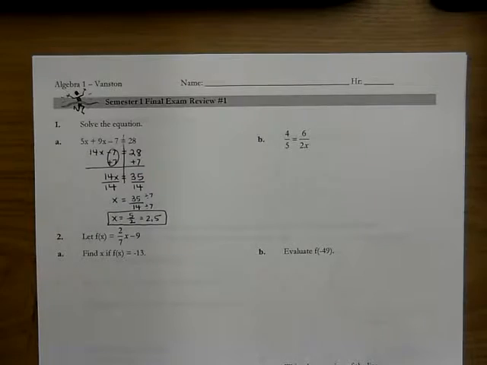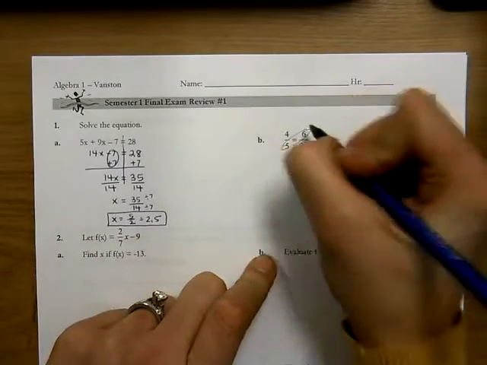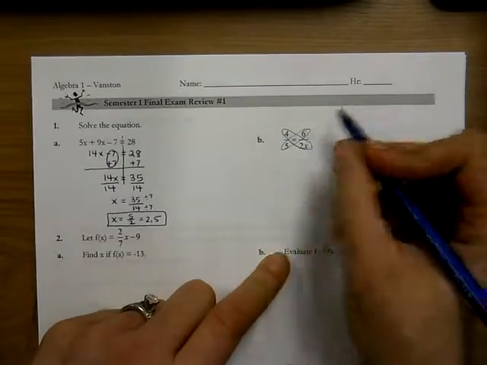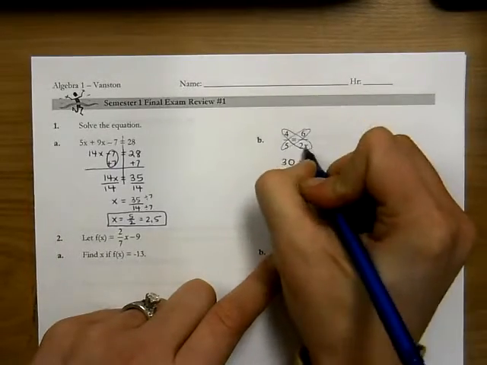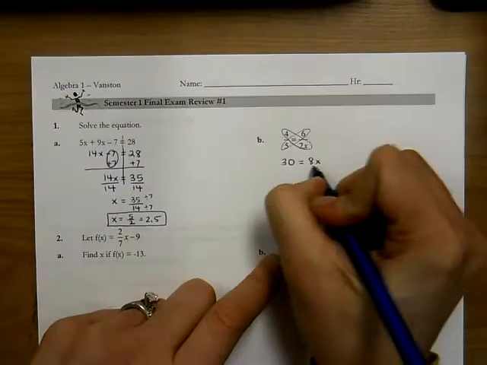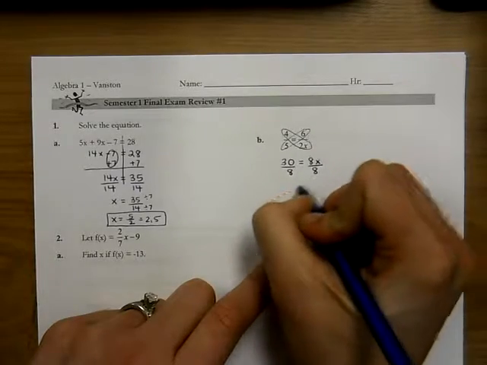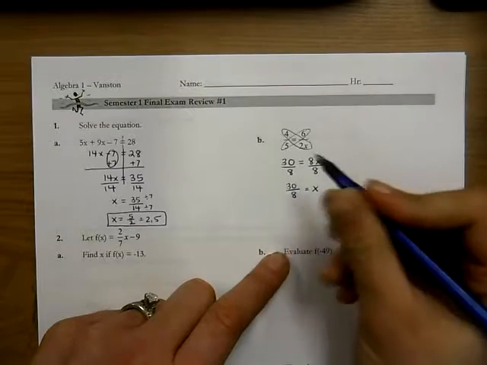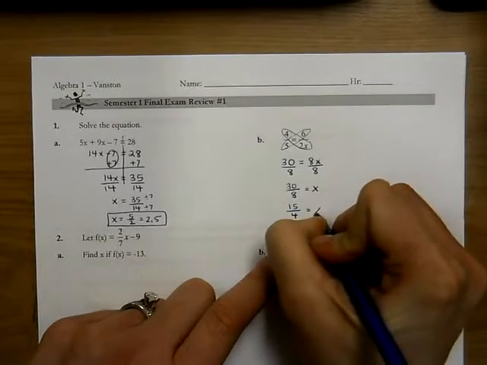All right, looking at this next one, I see a ratio equal to a ratio, or fraction equal to a fraction. There's multiple ways we talked about doing this, but the way that most students like to do this was by cross multiplication, meaning we multiply the numerator and denominator of one and set equal to the numerator and denominator multiplied together for the other. So 5 times 6 is 30, equal to 4 times 2 would be 8x. And now I need to solve for x. I can divide both sides by 8 because I'm doing the inverse. So I have 30 over 8 is equal to x. If I simplify that, because they're both divisible by 2, I could get 15 fourths is equal to x.